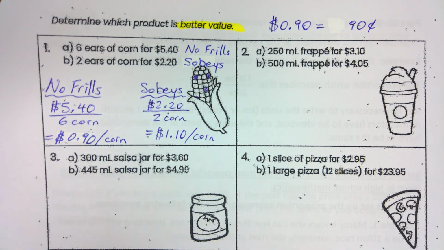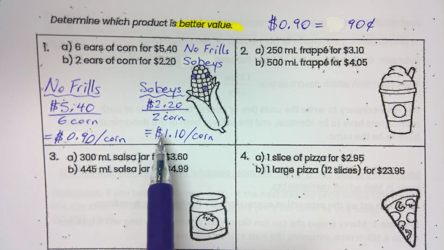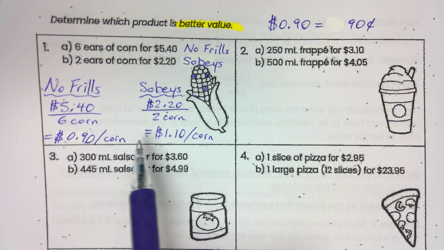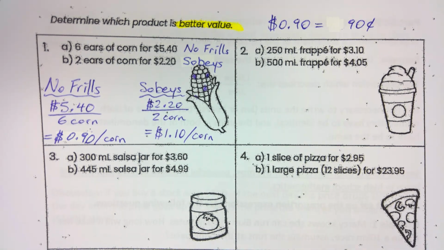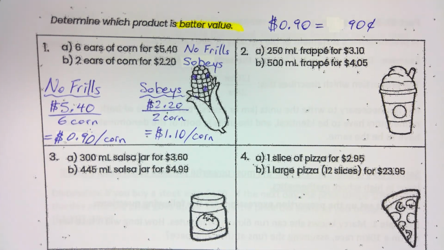Yeah, so quality is also another thing too. Okay, and if you think about it, it's only 20 cents different for a corn. Alright, so if you only want 2, it's not a big difference to go with that.